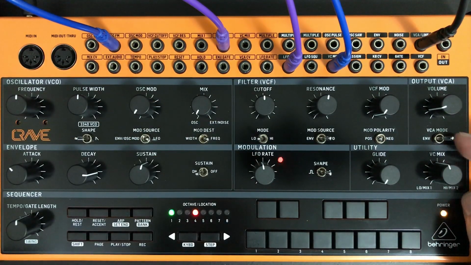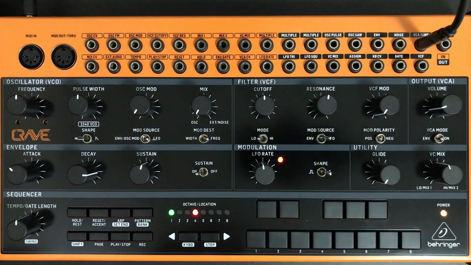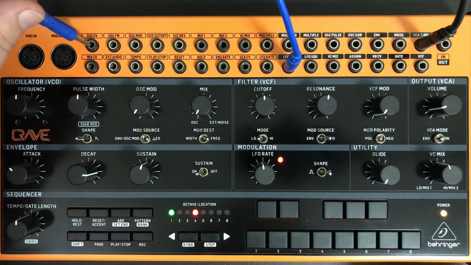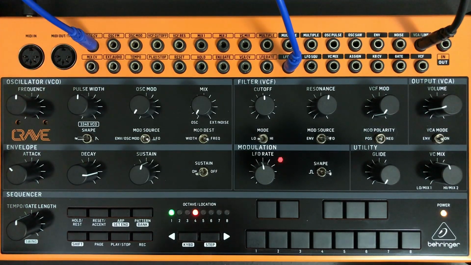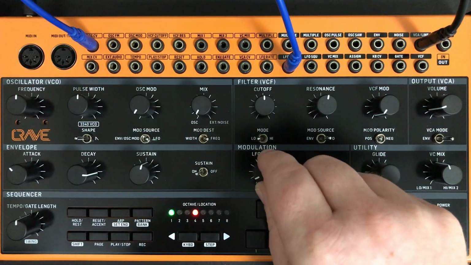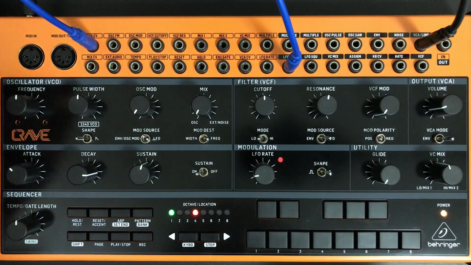So this is very useful, especially if I were to take LFO triangle and send it to oscillator CV. This -5 to +5 is going to give us a 10 octave range on our oscillator. Well, that's great, but we can't control how much it's changing it.